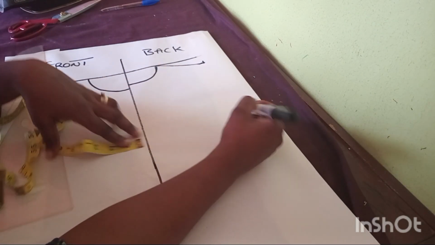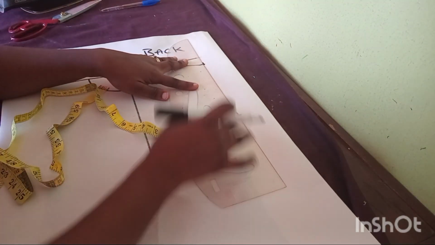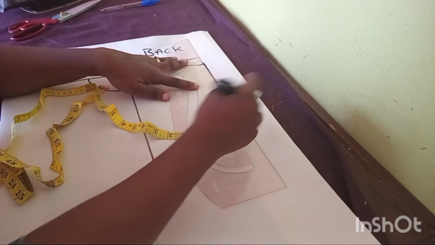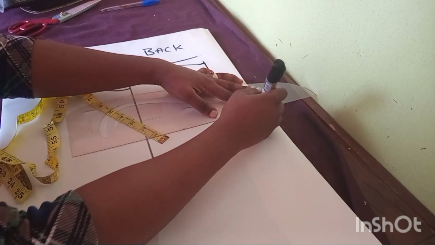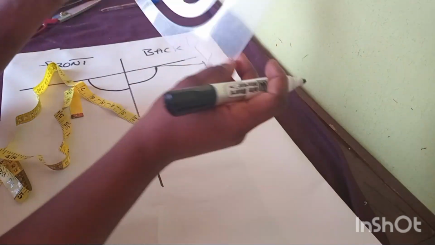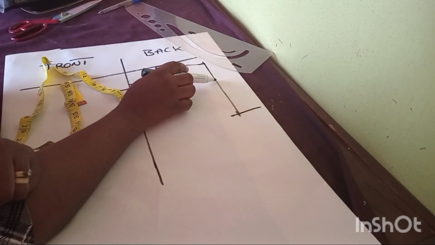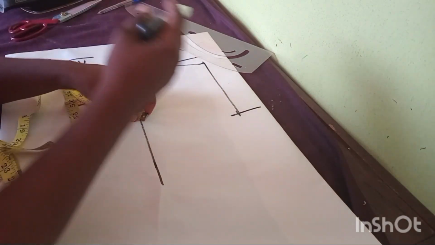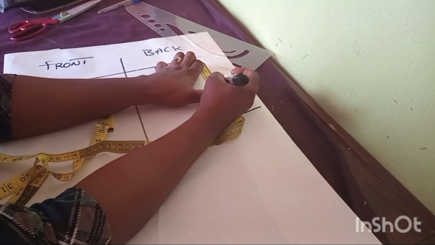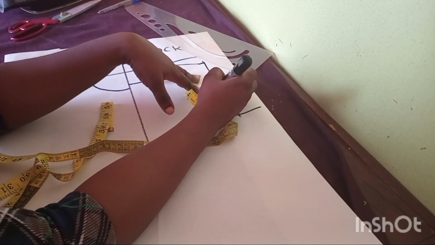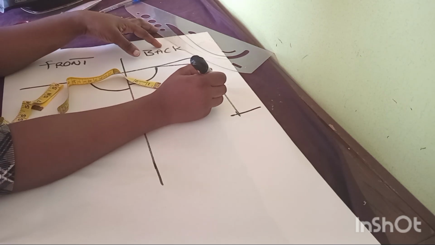So we have the meeting point here. Then you draw your straight line like this, and then like this. Then you use your curve ruler, placing it in a way where you connect it. You get your middle. If you don't want to use your curve ruler, let's use our hand. 7 inches. Where is the middle? 3.5.